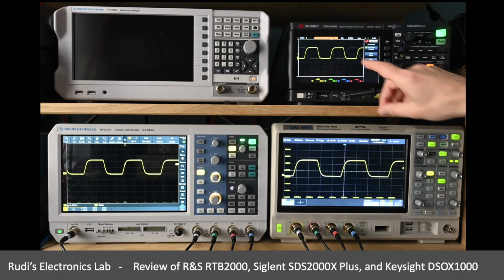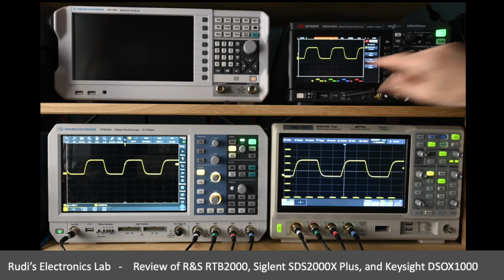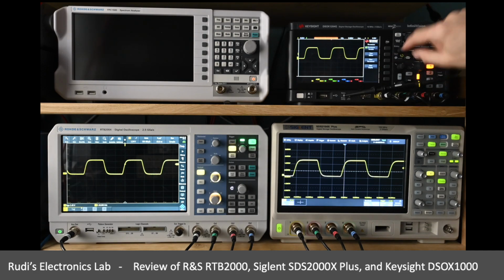And starting here with the Keysight, yeah, it's very clear. I hope you can see that. We're getting a lot of glitches to be seen. Let me see if my intensity is already on maximum. No, let's move it a little bit up. Maybe you get to see it a little bit better.